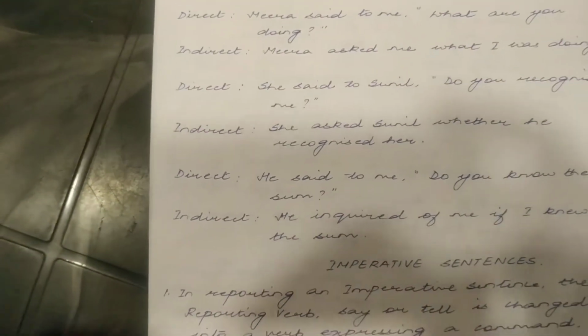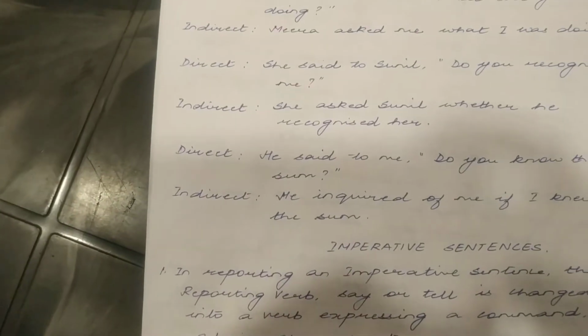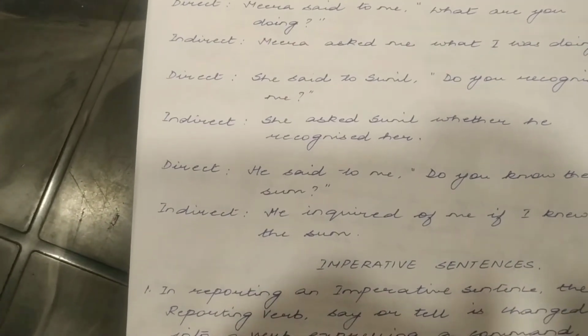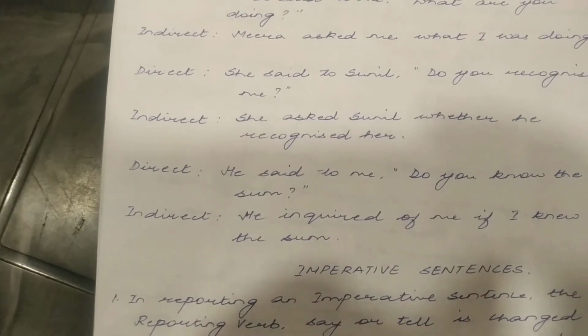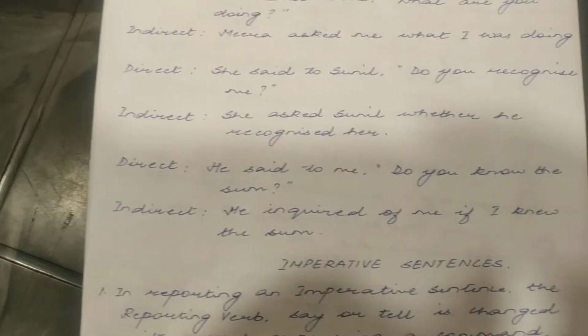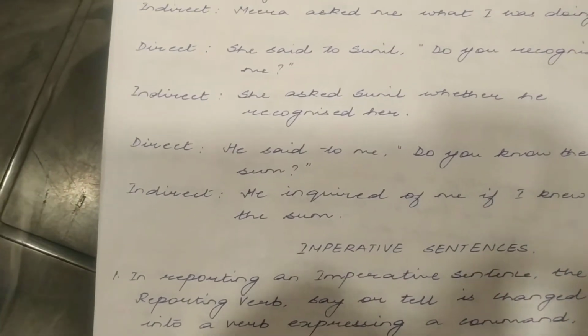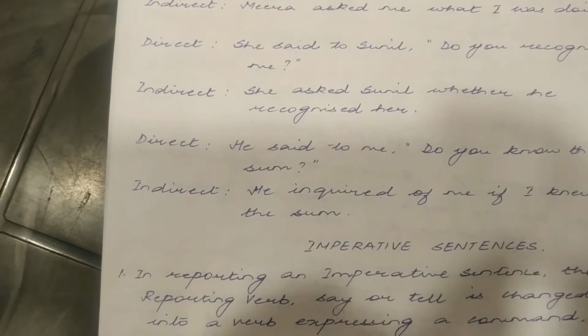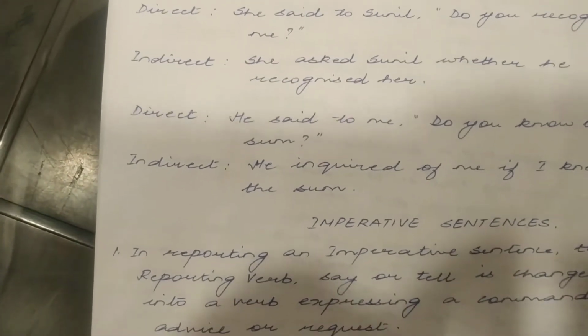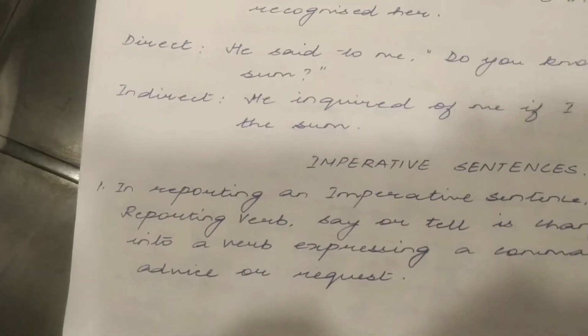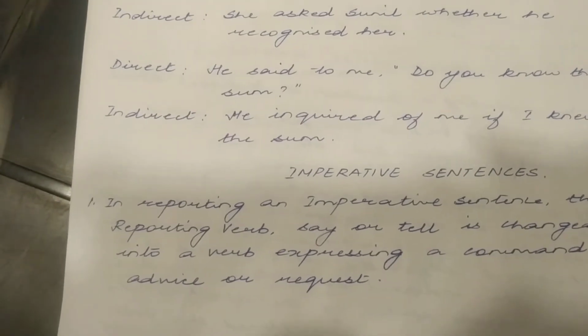The next example, in the direct speech, we have, he said to me, do you know the sum? Question mark, inverted commas close. In indirect speech, we write the same sentence as, he inquired of me if I knew the sum. Now we come to imperative sentences.